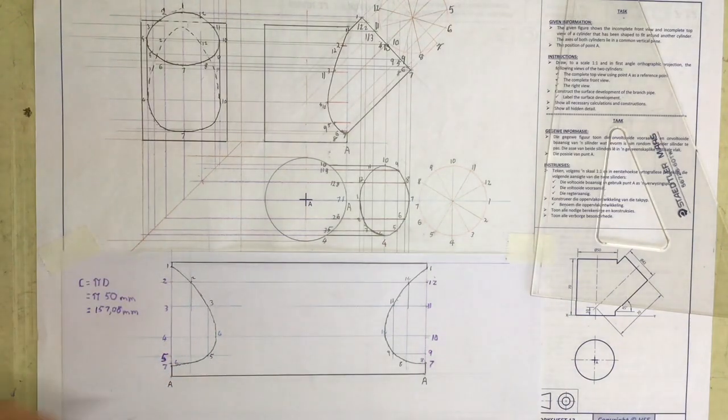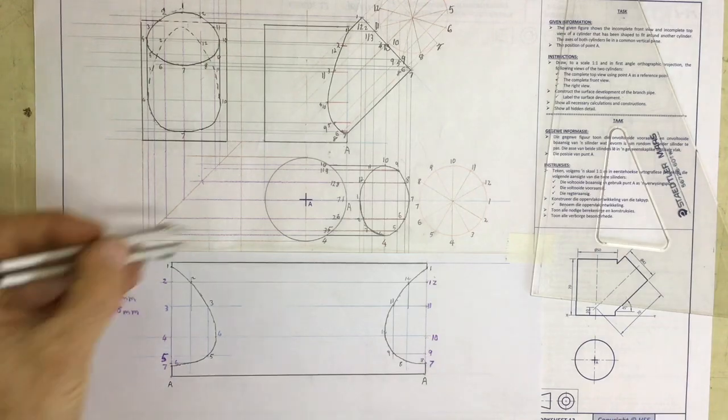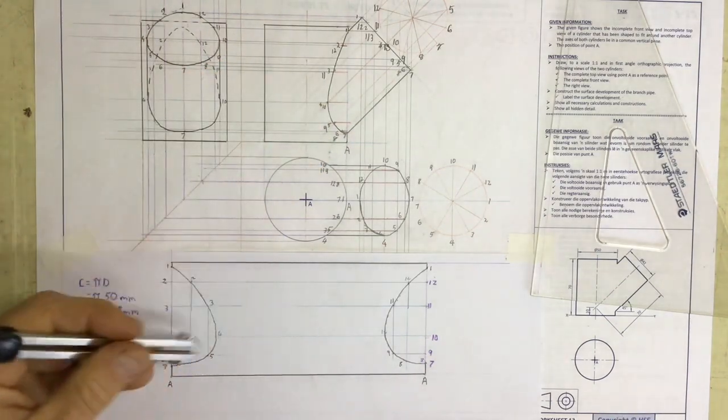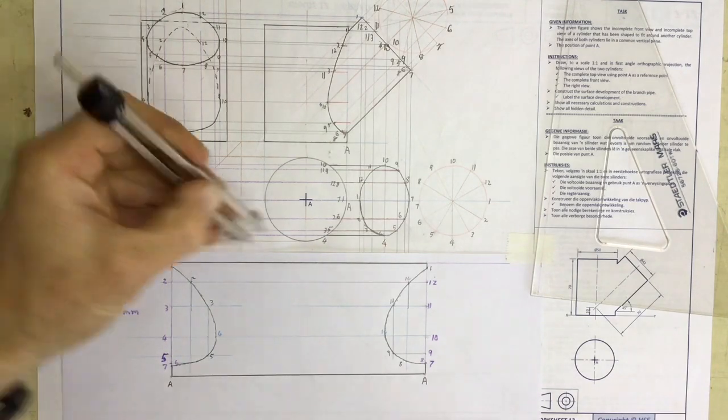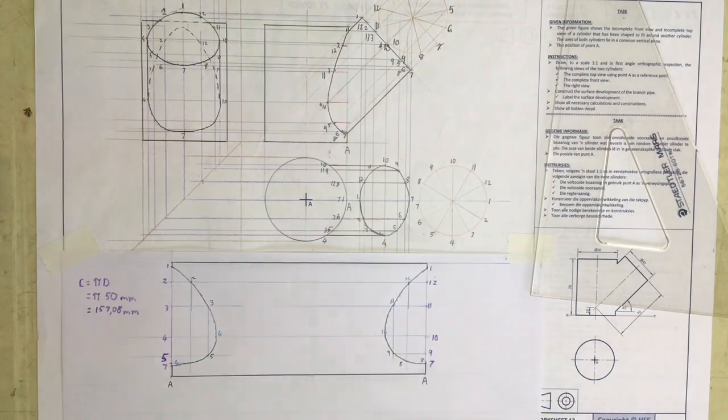Right, there we go. That is the development of the branch pipe. Note these distances over here, I got those distances up there. So all of these distances, they're being placed over there. The distances between these points over here, you're getting them off the top view. Right, that's the development of the main pipe.